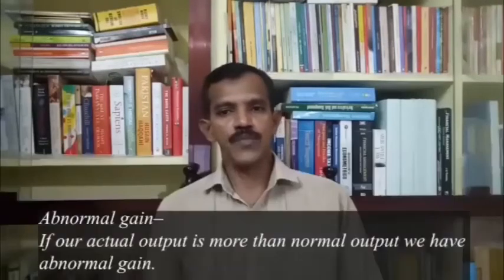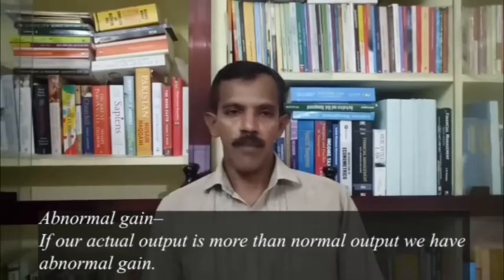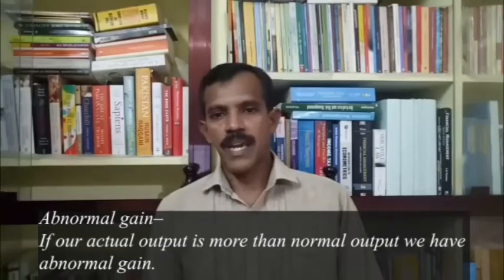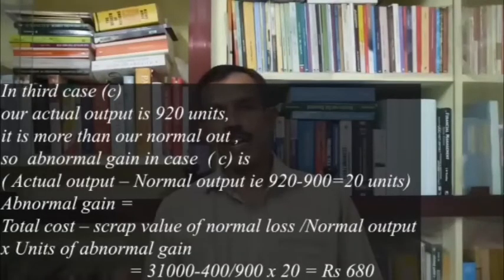If our actual output is more than normal output, we have abnormal gain. I repeat, if our actual output is more than normal output, we have abnormal gain. In our third case, our actual output is 920 units. It is more than our normal output, 900 units. So we have abnormal gain in our third case, case C.